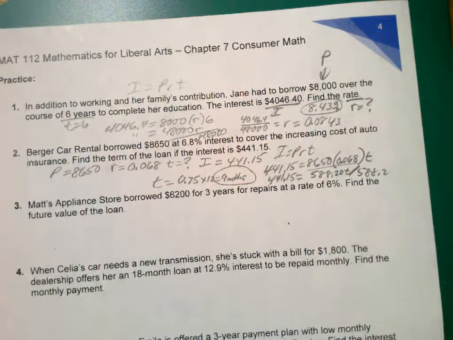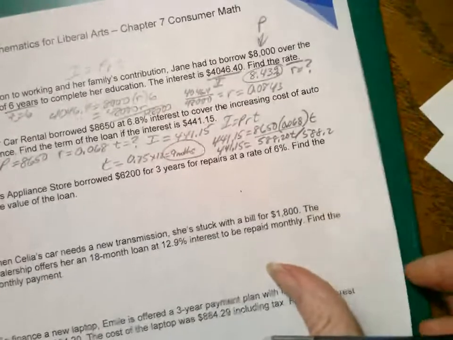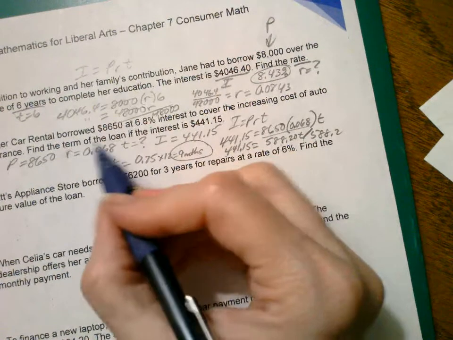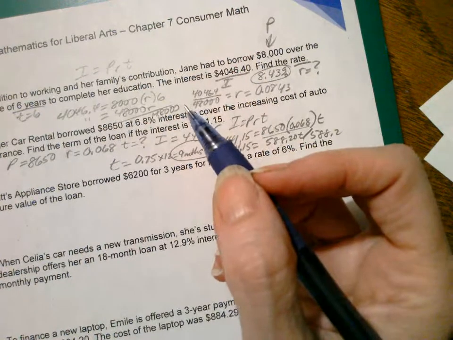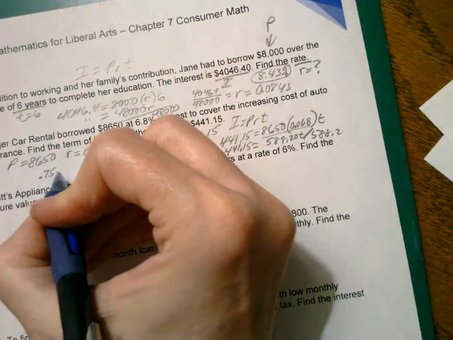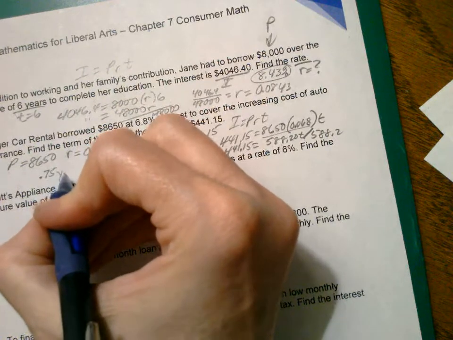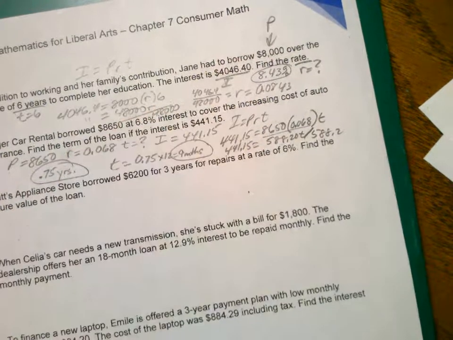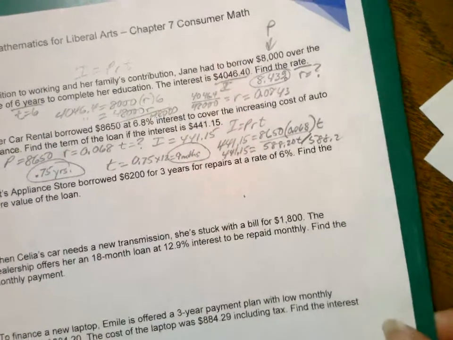There are a bunch of different ways to do that. I just multiply by 12, which seems to be the easiest thing for me, because you could get 9.5 or whatever. And this will tell you. It doesn't say years, so it's either 0.75 years or 9 months. It really doesn't say what it wants, so be careful on that one.